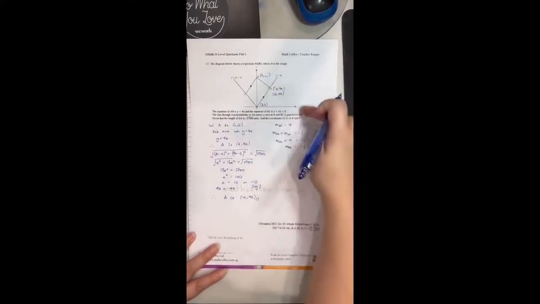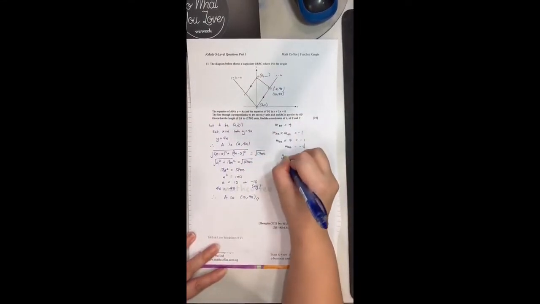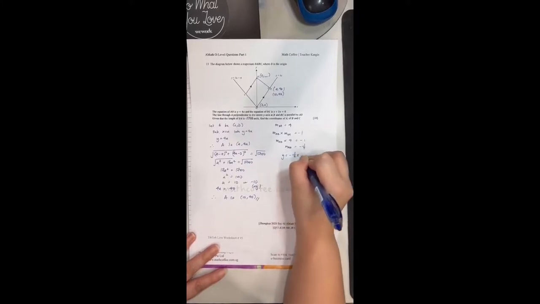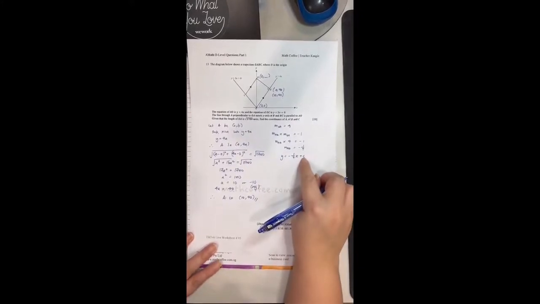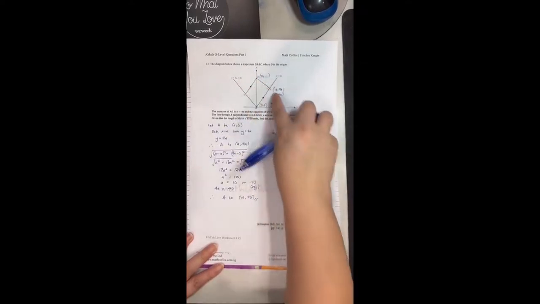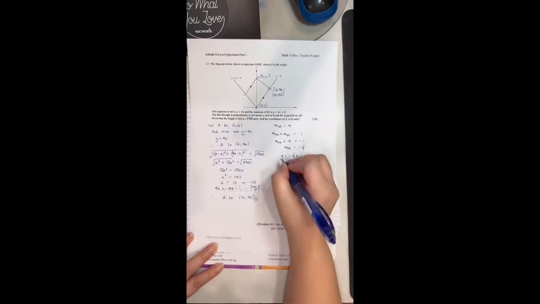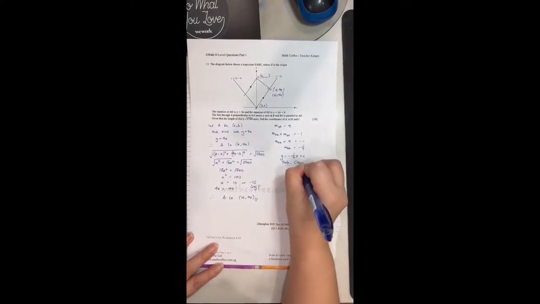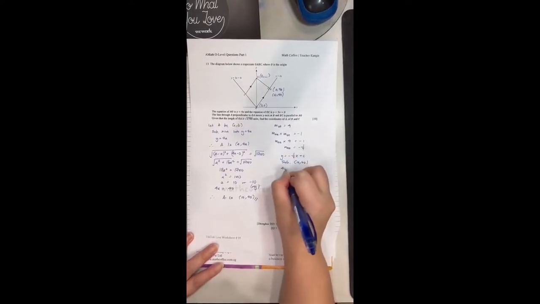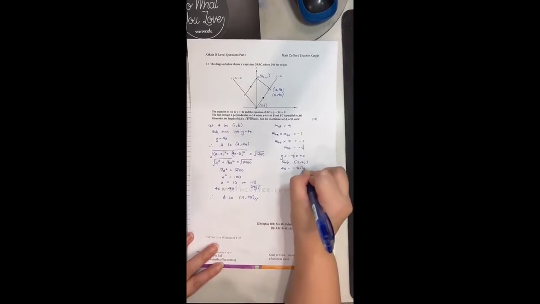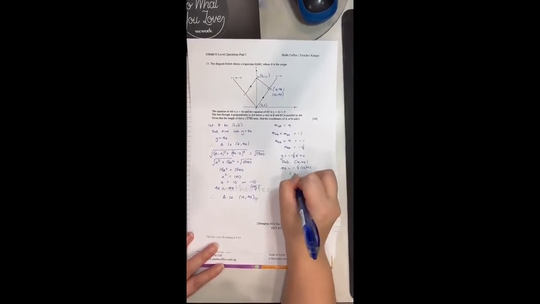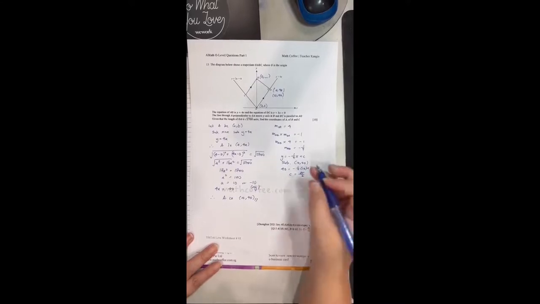So I want to find the equation of this line. So this is y equals minus 1/4 x plus c. So how do I find my c? I just need to sub in a point which is on the line AB, and I already have my A. So sub in 10, 40. So we have 40 equals minus 1/4 times 10 plus c. So we have c equals 85 over 2.